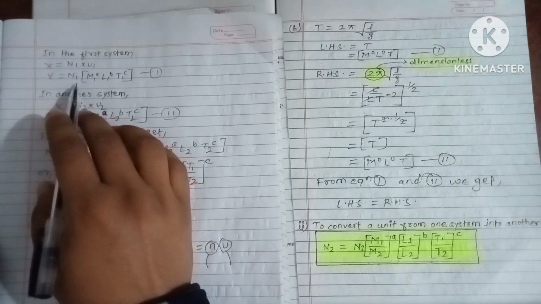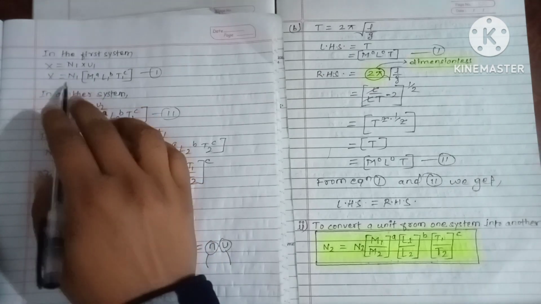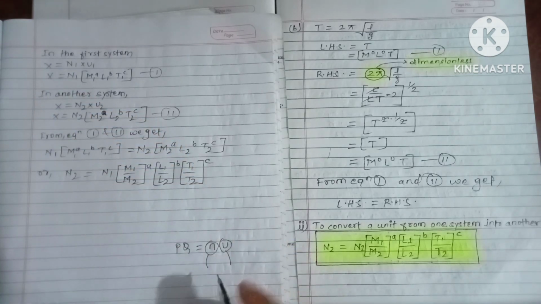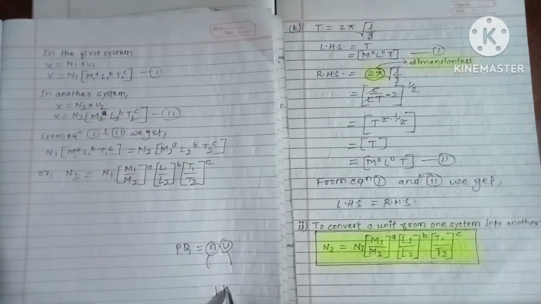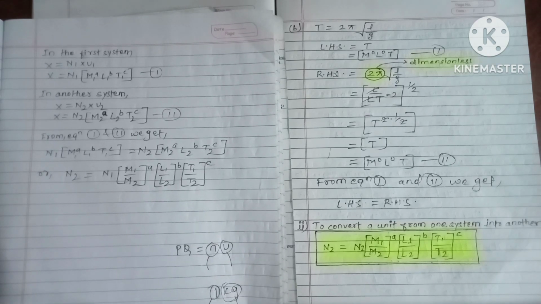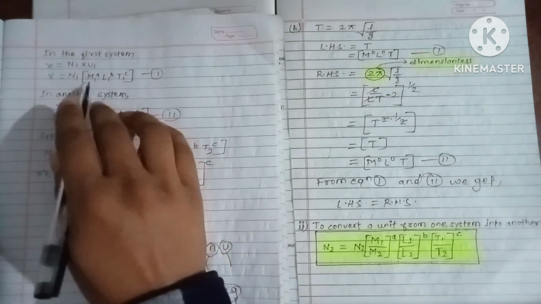So here the numerical value will remain as it is. It has no dimension. A numerical value never has dimension. Suppose we have 1 kg of salt. 1 is the numerical value, it has no dimension, but kg will have dimension, isn't it? Same is the case here.